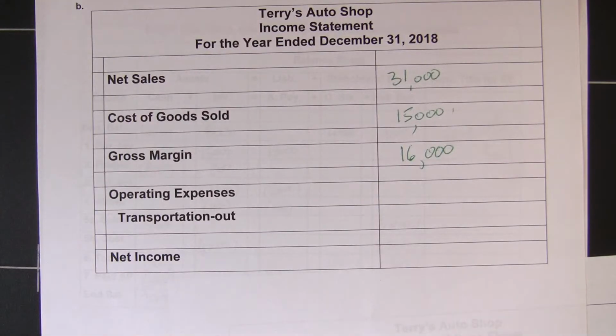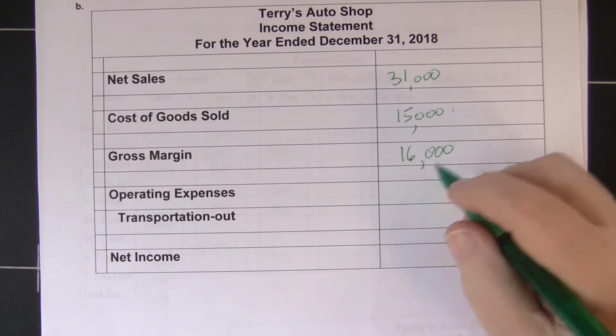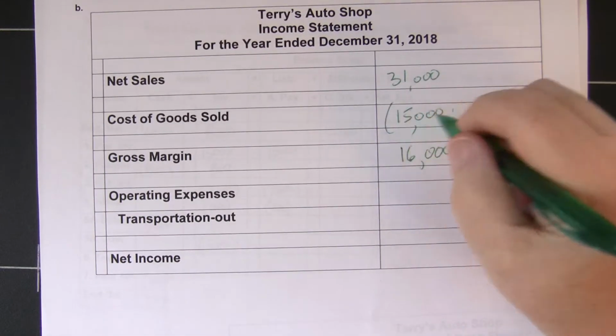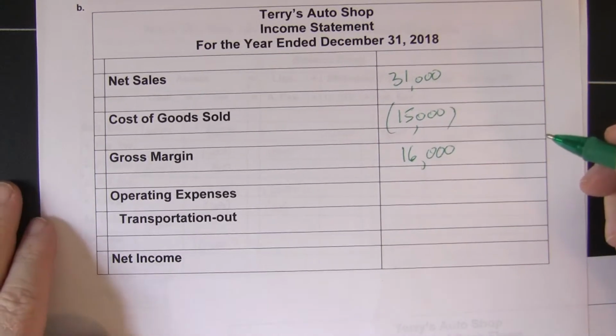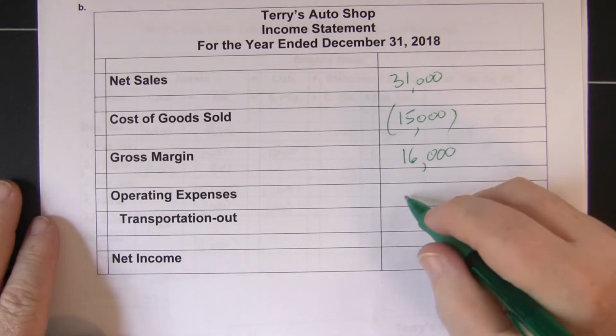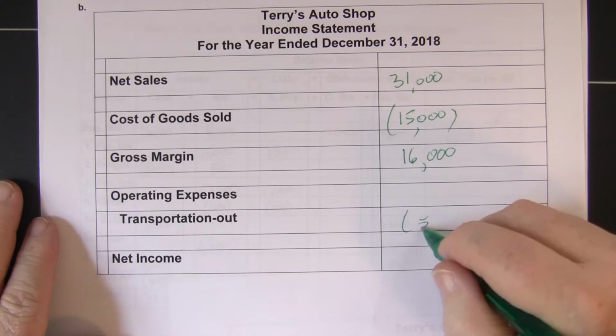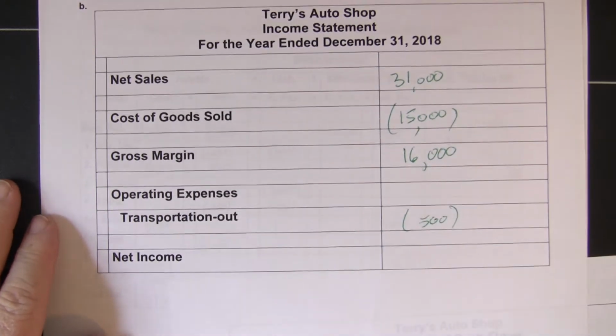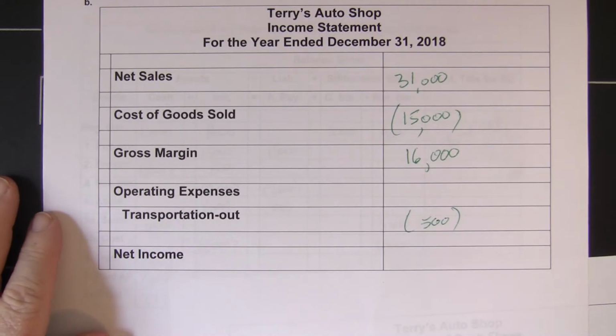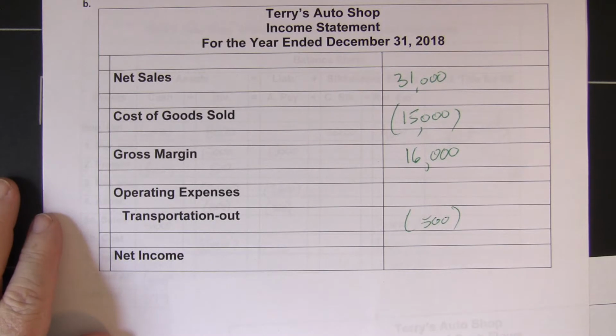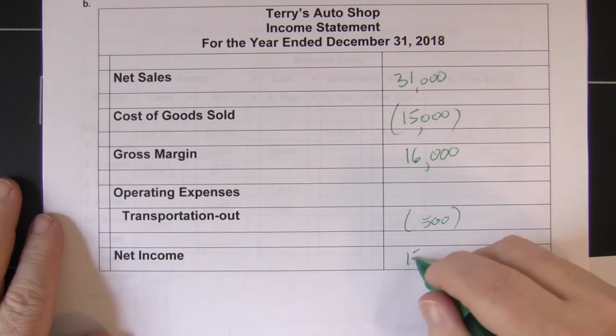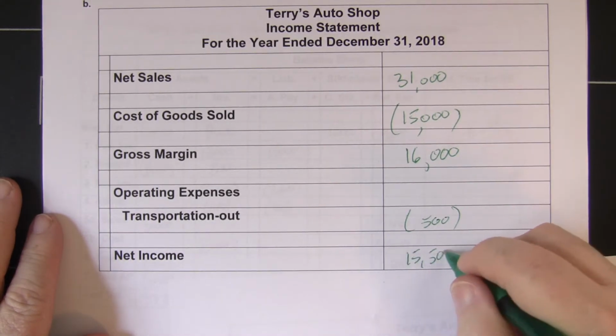Yay! So we'll subtract that $500. You wouldn't normally use minuses on an income statement, but I'll put them on just for the sake of clarity. So our net income is $15,500.